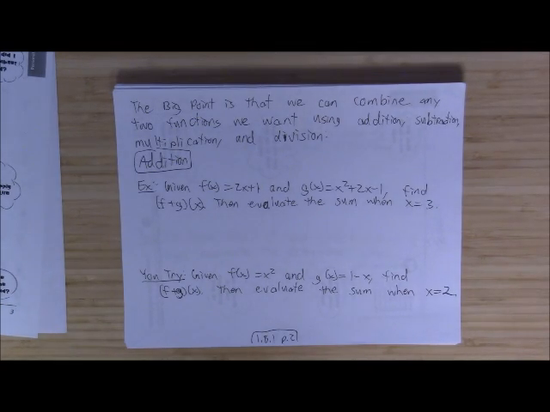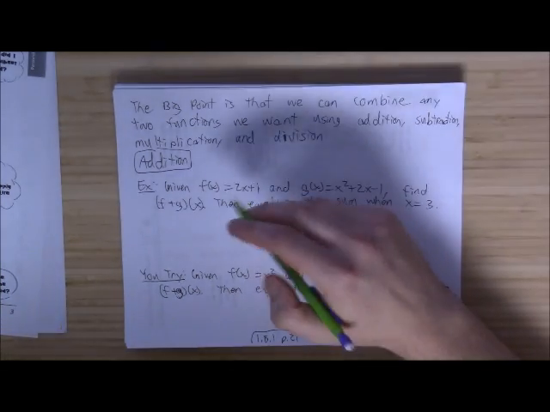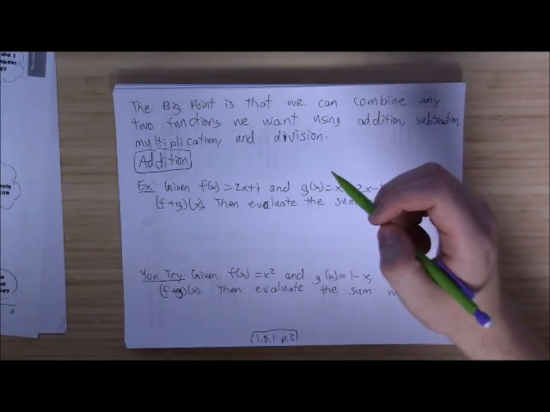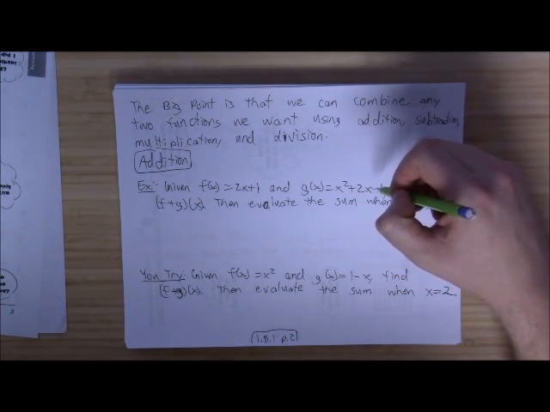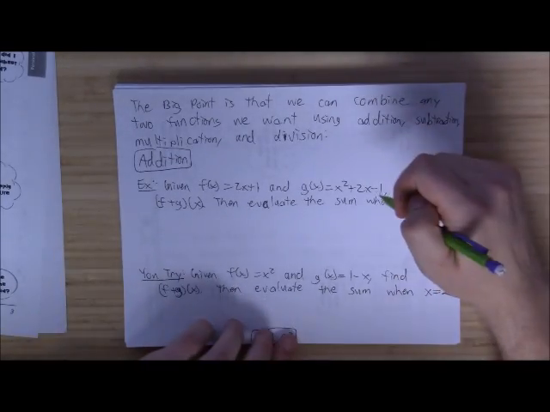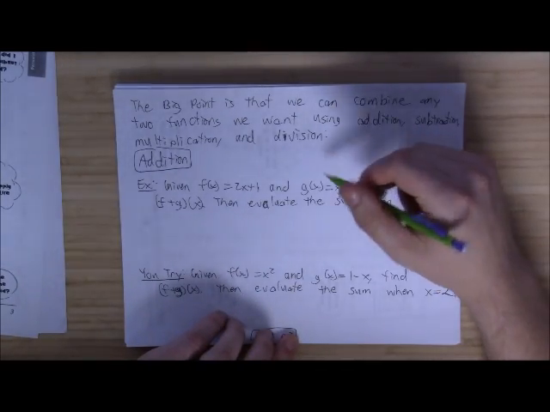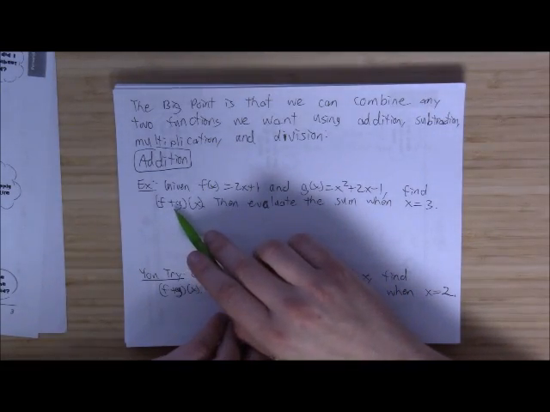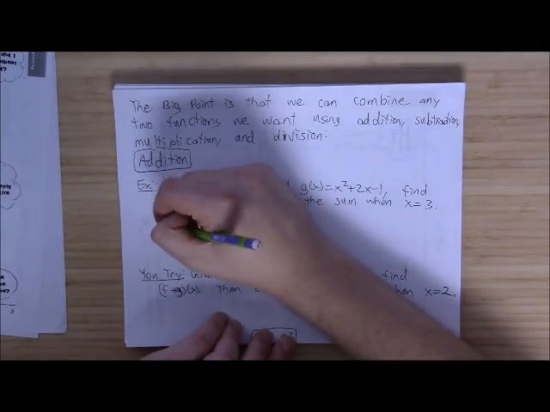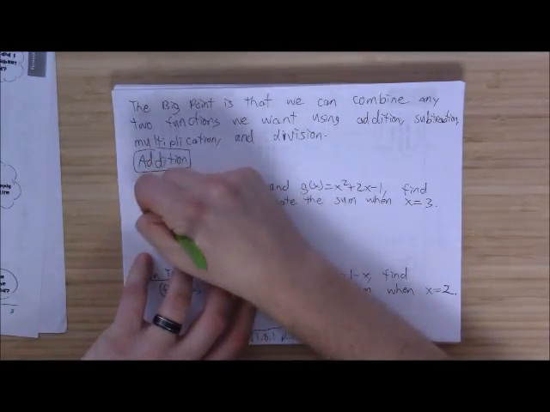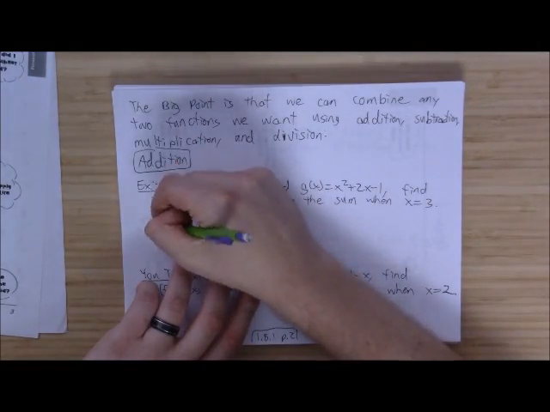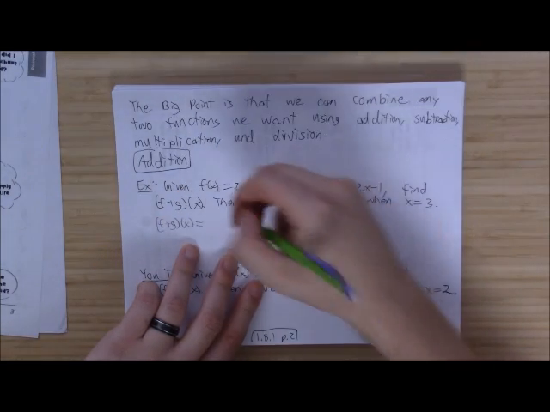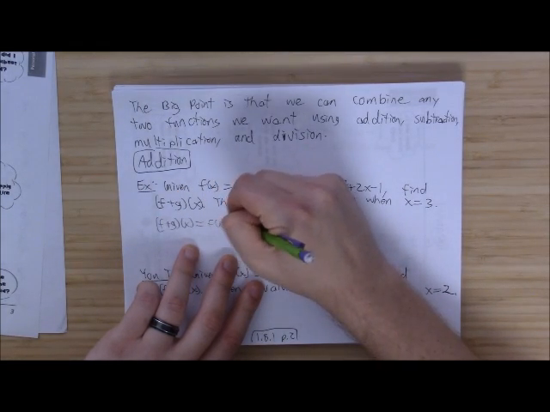Now, the big point in all of this is that we can combine any two functions we want using addition, subtraction, multiplication, division. For example, suppose we're given f of x equals 2x plus 1 and g of x equals x squared plus 2x minus 1. Then we could find the sum, the function f plus g of x. Namely, we know that the function f plus g of x is defined to be f of x plus g of x.